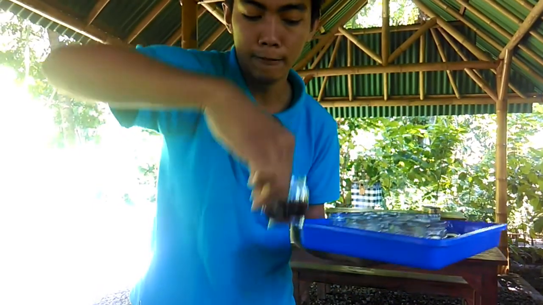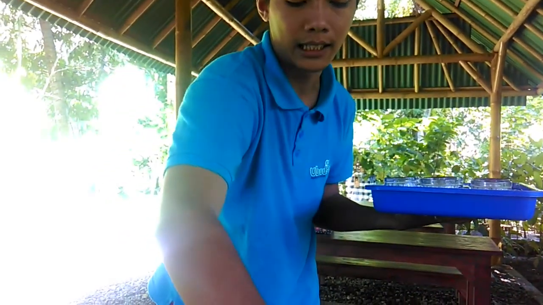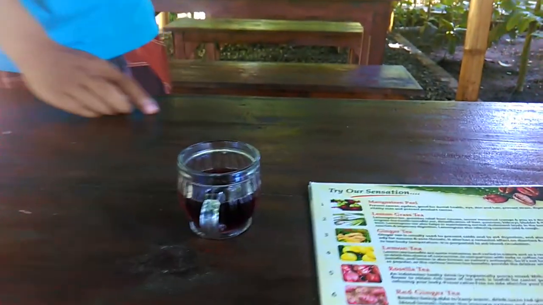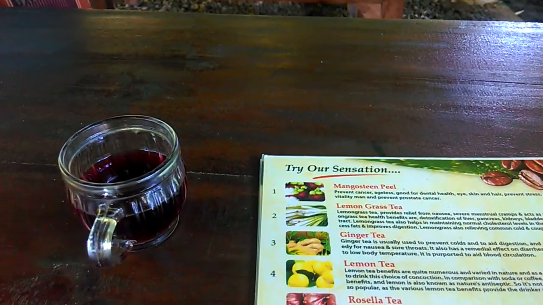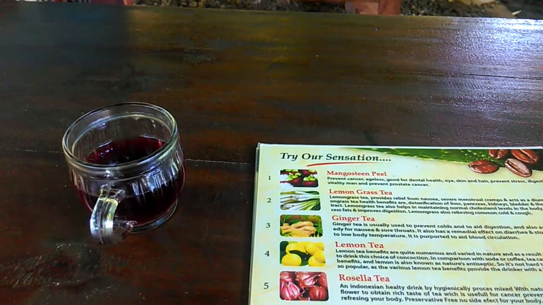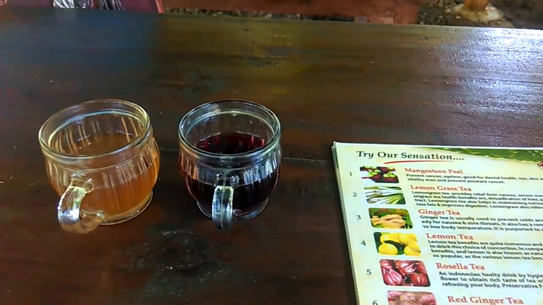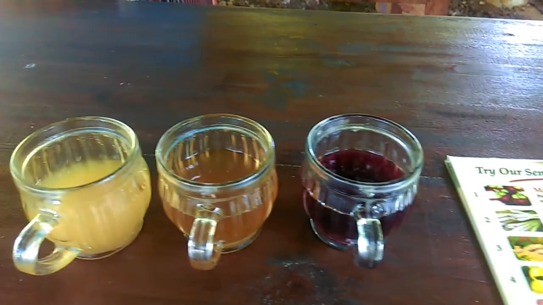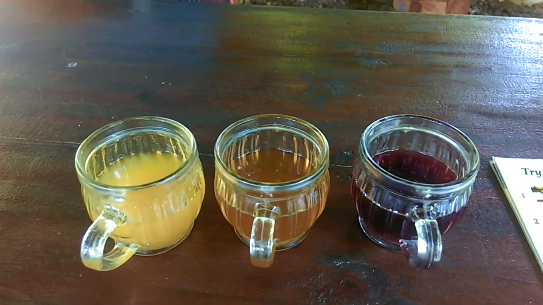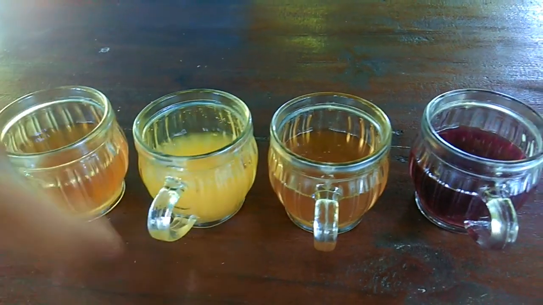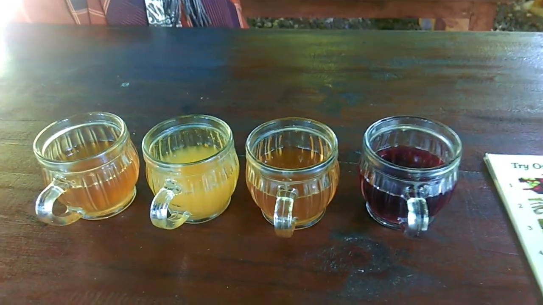The first tea, we got mangosteen tea. You can read what we wrote about the mangosteen tea. And also number 2, we got lemongrass, ginger, and lemon tea. That's a regular lemon tea and lemongrass.